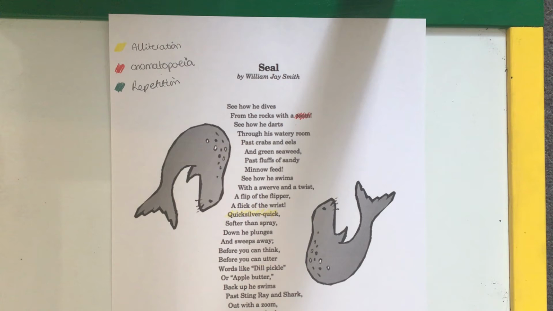Did anybody else? No, so basically in this poem, some of the lines do rhyme, but they aren't directly next to each other. So if we look at the top and we listen to the top part, see how he dives from the rocks with a zoom, see how he darts through his watery room. The words zoom and room rhyme, but they aren't lines that are directly next to each other. They've been split apart by another line. So that is an example of rhyme in our poem, but it is not an example of a rhyming couplet.